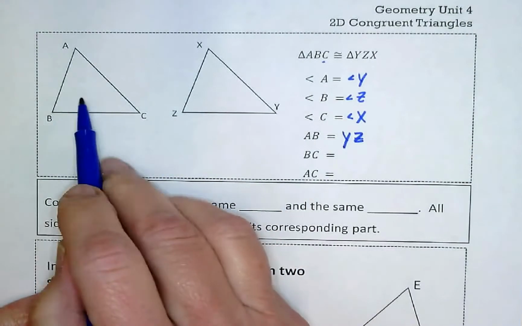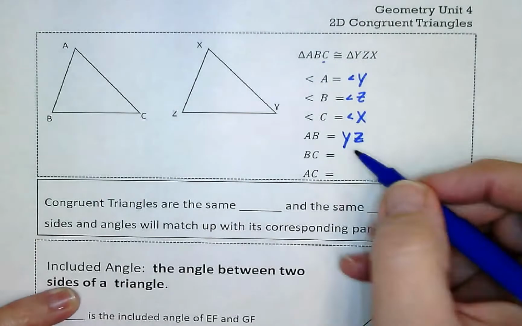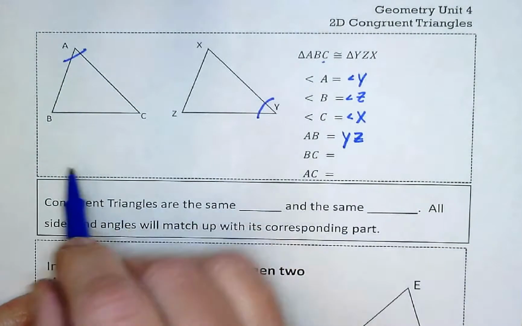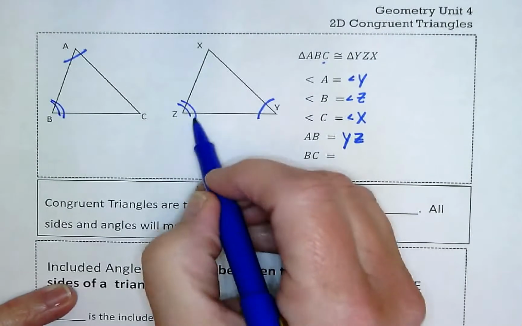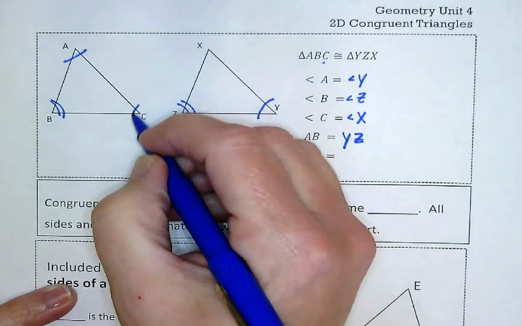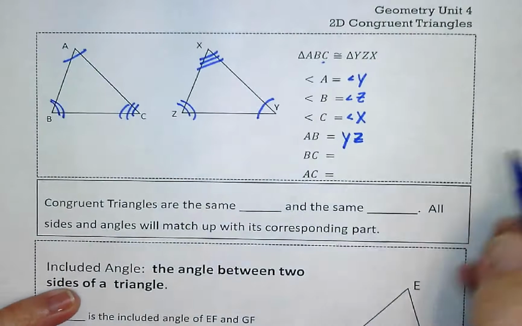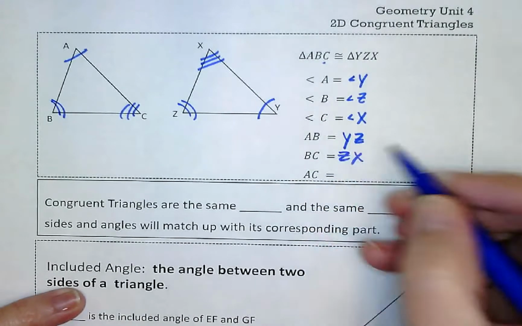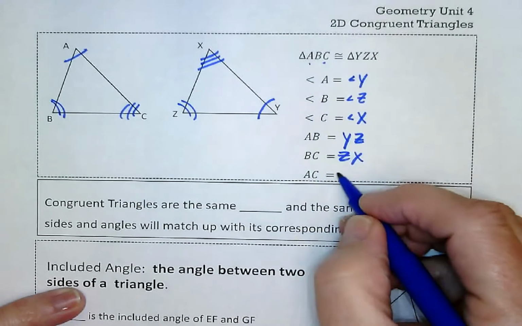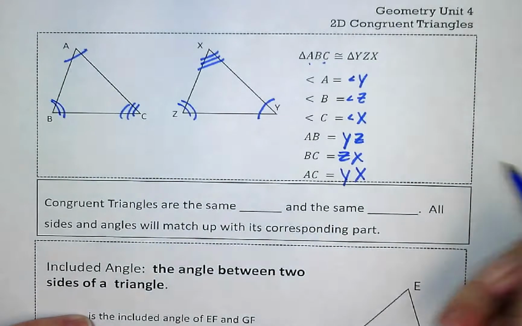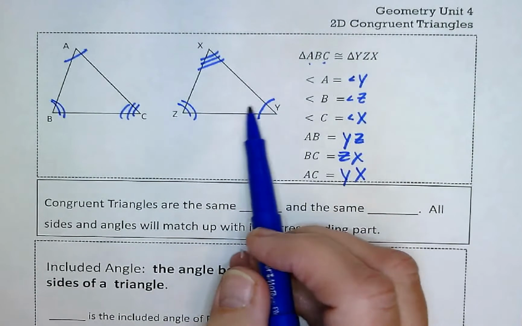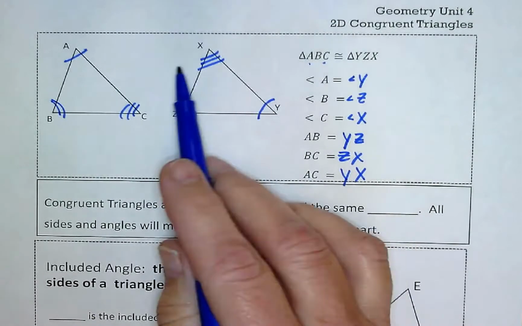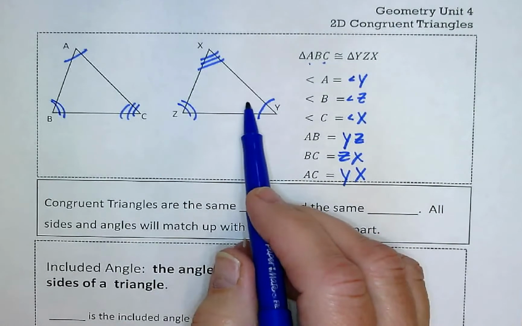Now I think you can see here that it's mixed up just a little bit. Actually, let's go through here and mark angle A and angle Y, angle B and angle Z, and angle C and angle X. Okay. BC is going to match up with ZX, and AC is matching up with YX. So this looks a little weird, but if we flip this over, then it would look exactly the same.